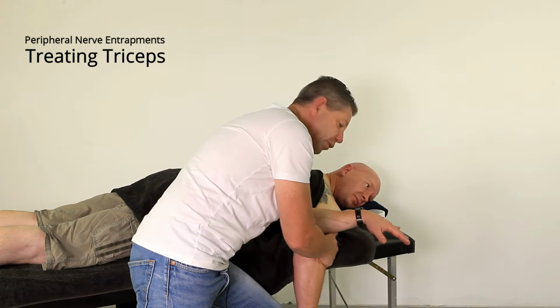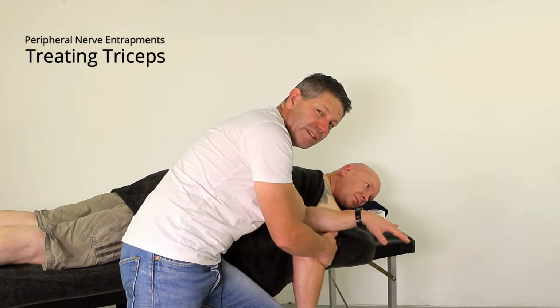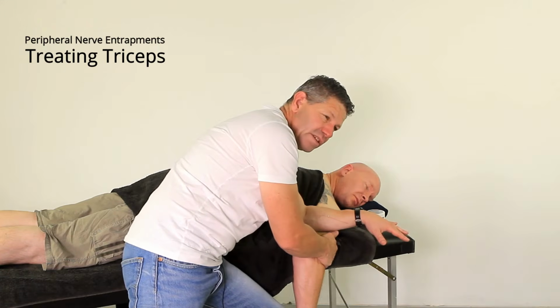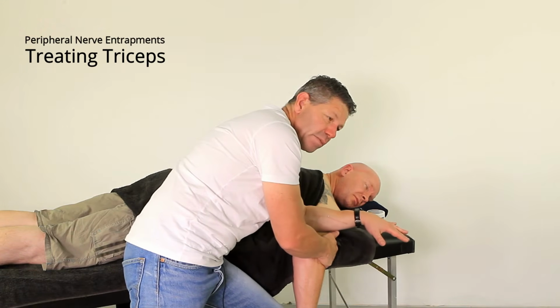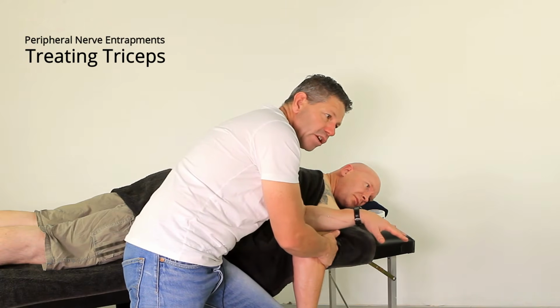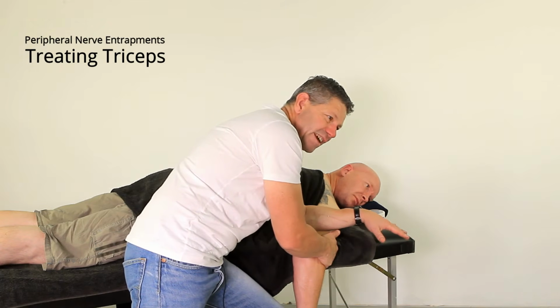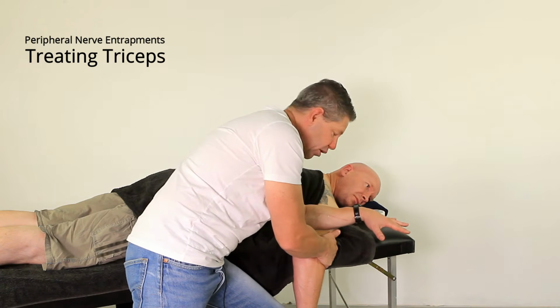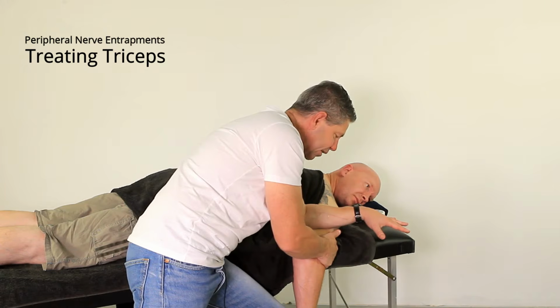Now we've got a couple of trigger points in the tricep itself. We can stop and work a little bit on those, and wait for them to slowly subside. But this technique is all about the speed, so we slow it right down and work as purposeful as we can. We don't want too much pressure onto the humerus at all.